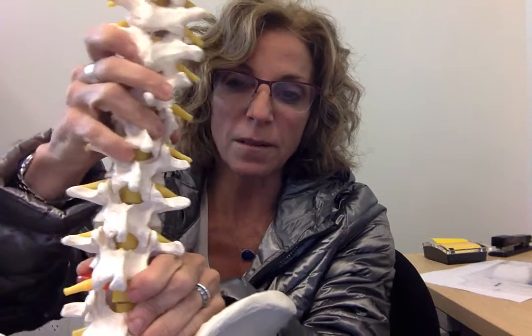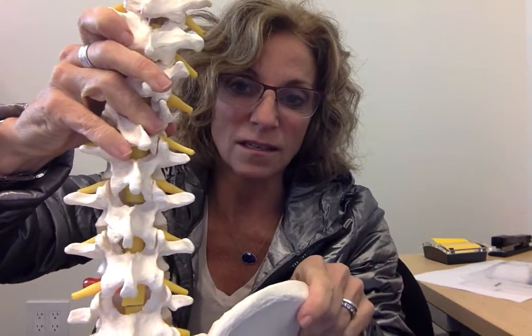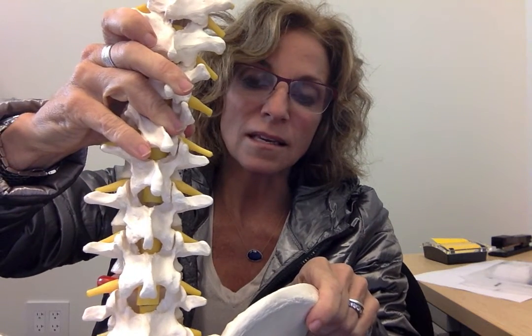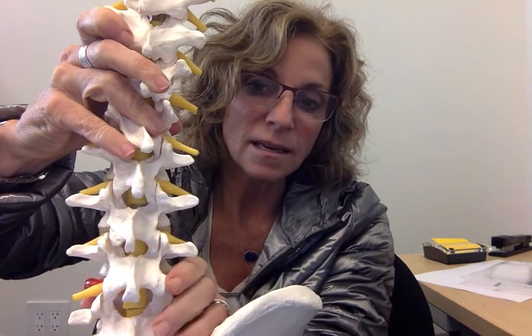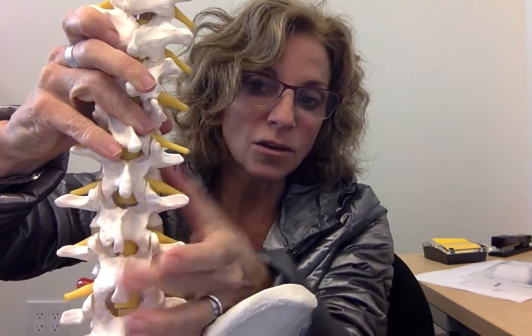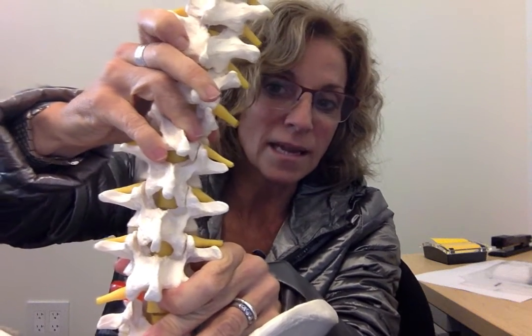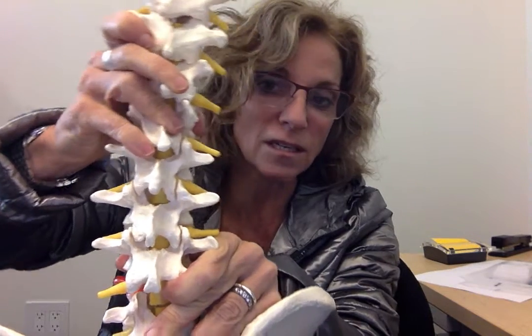So if I flex and side bend this way, which in this case is to the right, the left side opens, and then it slides open into flexion. It slides open when I side bend, and then it continues to also rotate in the same direction.